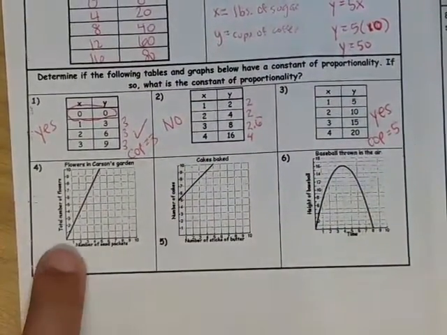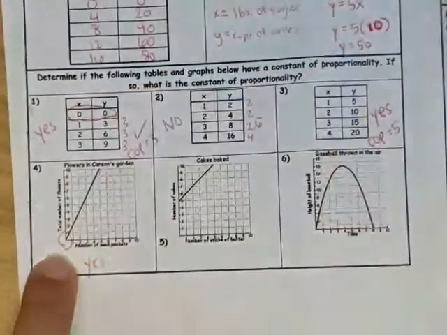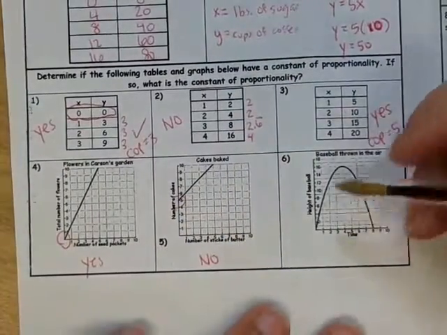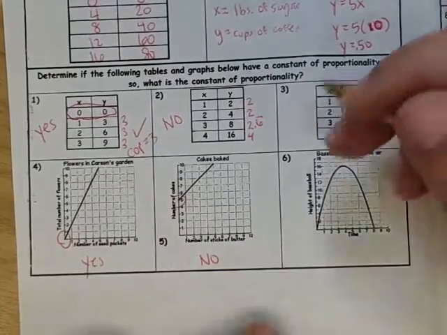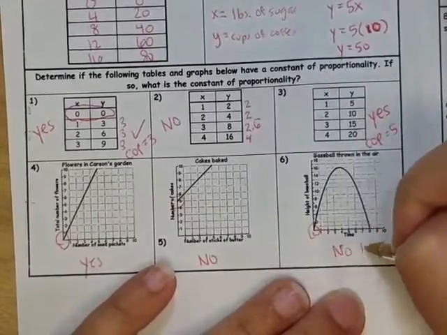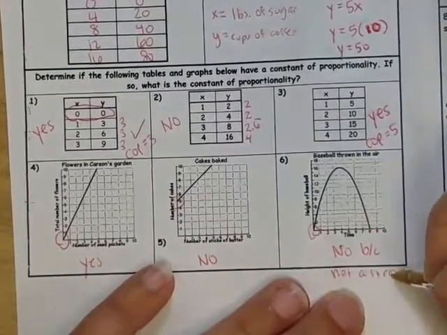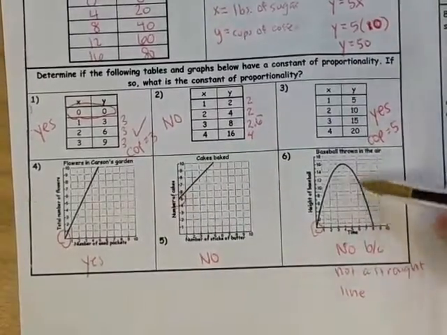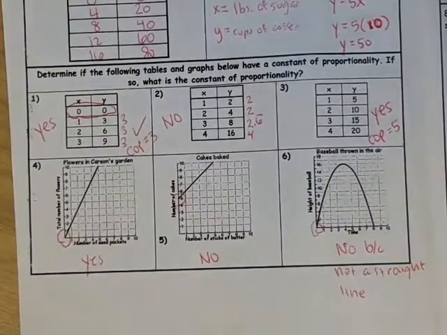And then number 4, is this a constant of proportionality? Yes, because it does go through the origin. So that right here makes it a yes. This one is a no, because it does not go through the origin. This one does go through the origin, but remember, it has to be a straight line. So even though it goes through the origin, we have to say no, because it's not a straight line. This is actually called a quadratic function. This is the shape of a parabola. It's a negative quadratic function, and you guys will learn about that in Math 1.